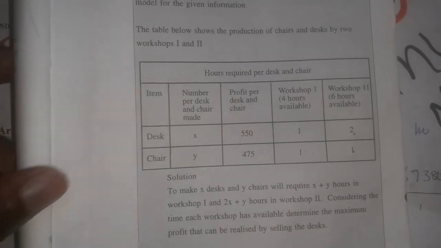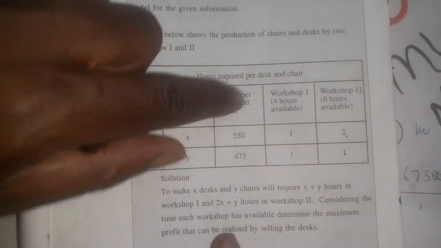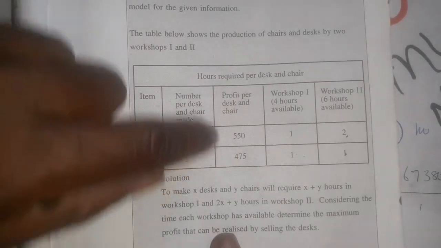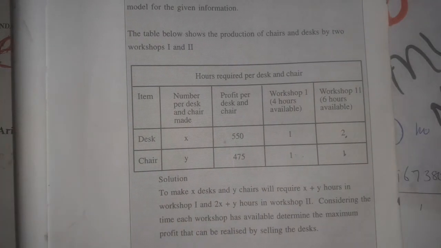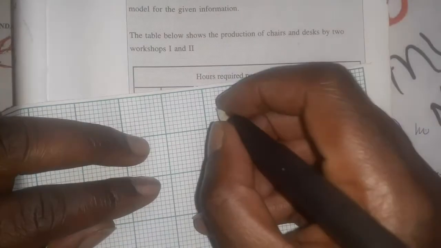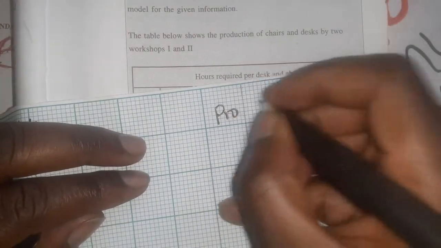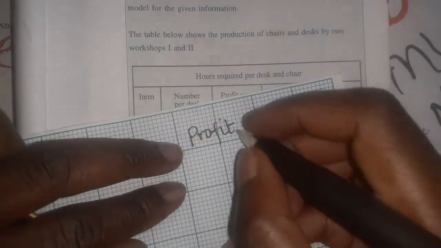Now, there is also one thing that I'm supposed to emphasize. In this case, we have the profit per desk and the chair. The profits are given here. In some tables, the profits will be given down. So we also need to come up with the profit objective. We need to come up with the objective function, which is the profit.